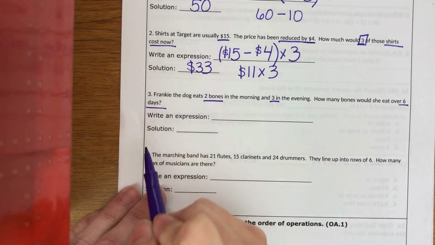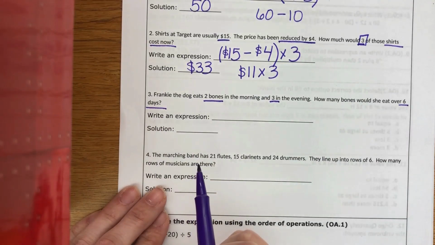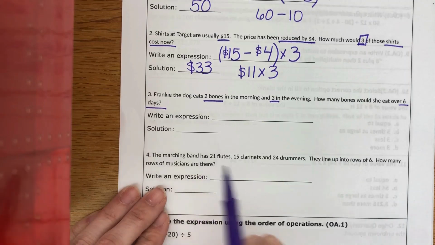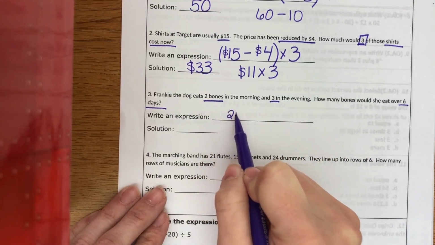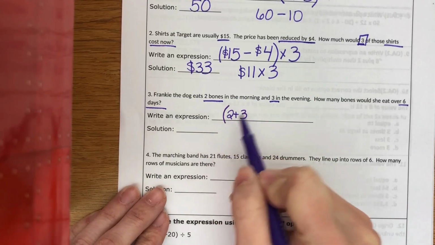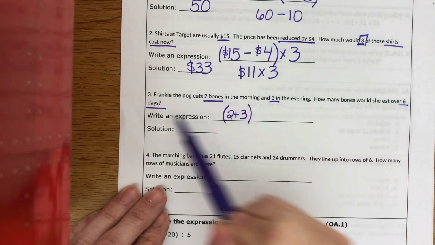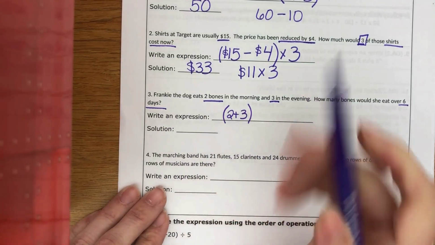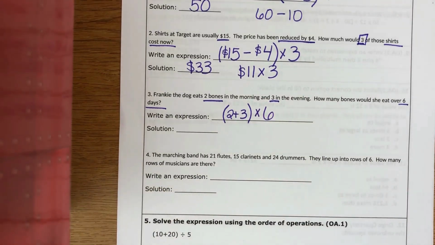6 days. All right. So in order for us to figure out how many she eats in 6 days, we need to figure out how many she eats in 1 day. So that would be 2 bones plus 3 bones. But we need to do that first, so we need to make sure we use parentheses. And then how many bones would she eat over 6 days? So this would tell us 1 day. We need to multiply it by 6 to figure out for 6 days.